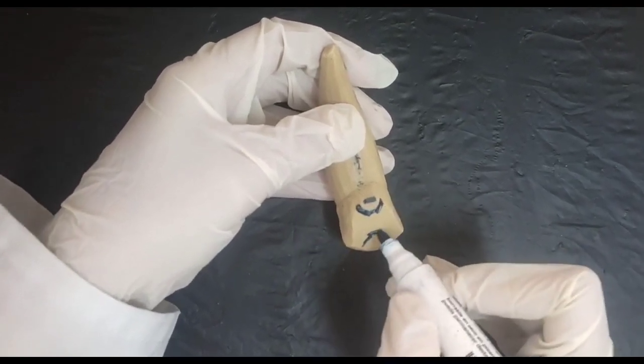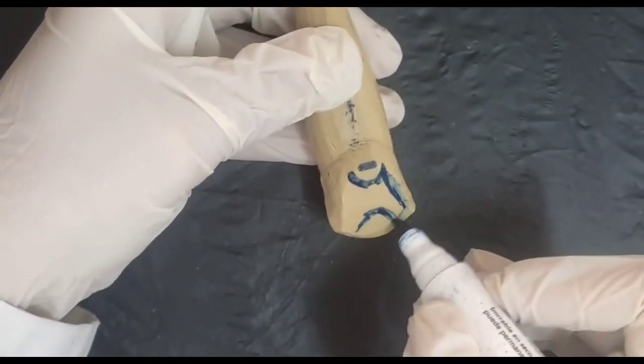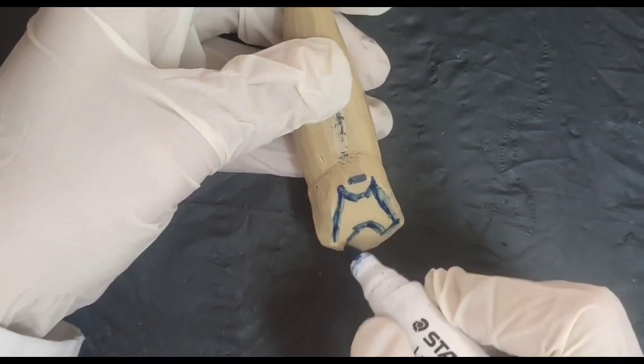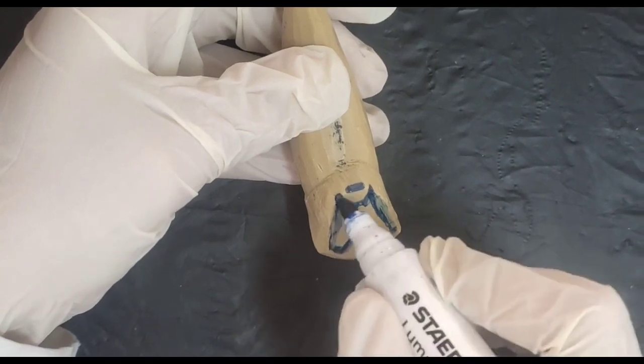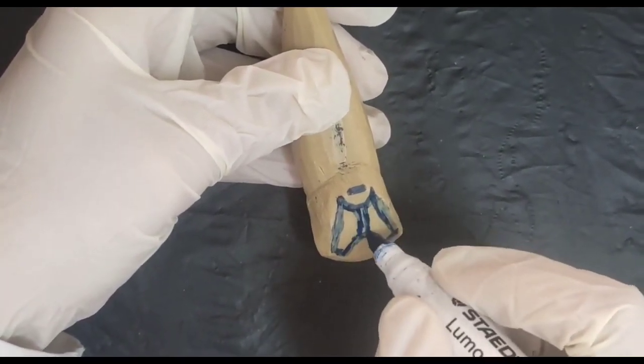Of course, the proximal outlines follow the external coronal outline, and we have to leave a sufficient quantity of space for both marginal ridges and the intermediate ridge. Here we are drawing the intermediate ridge.